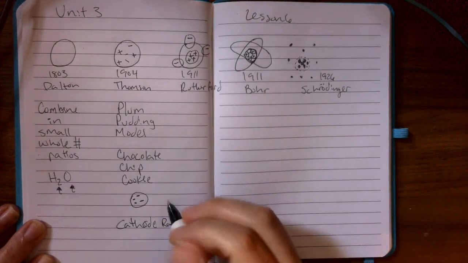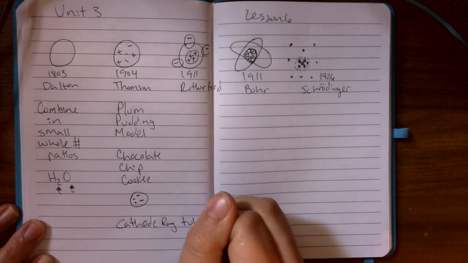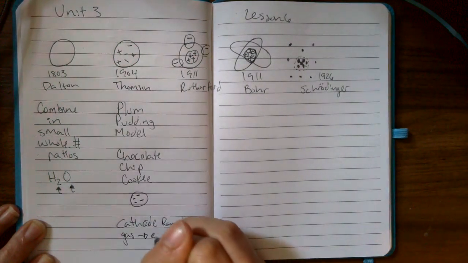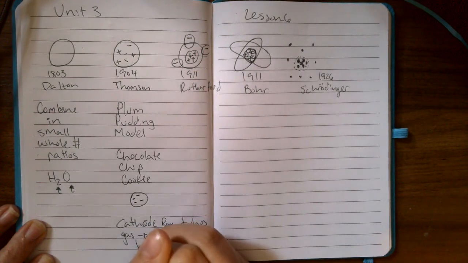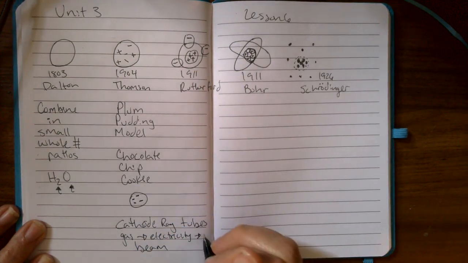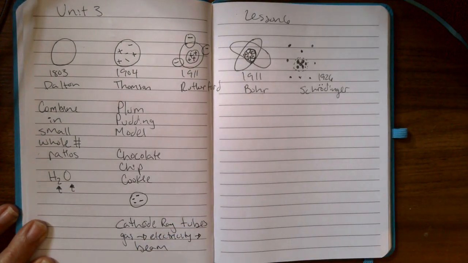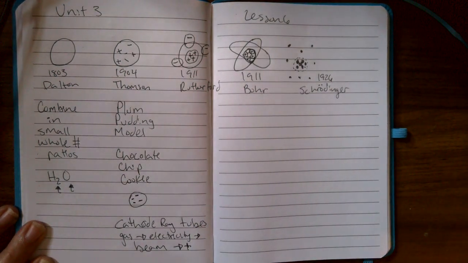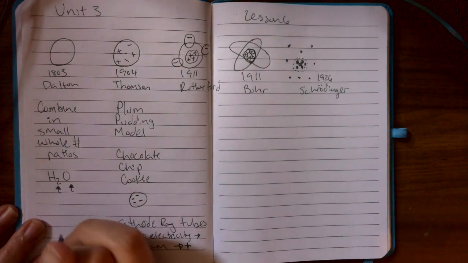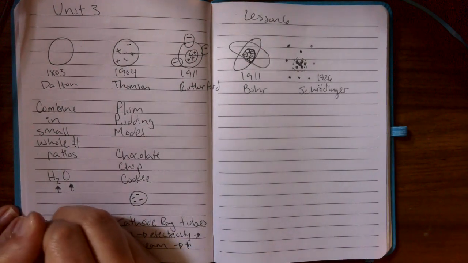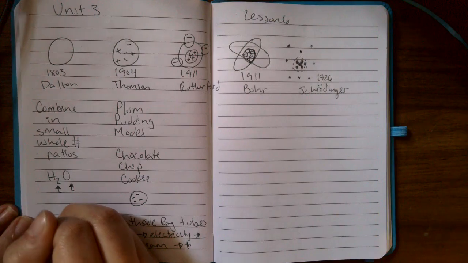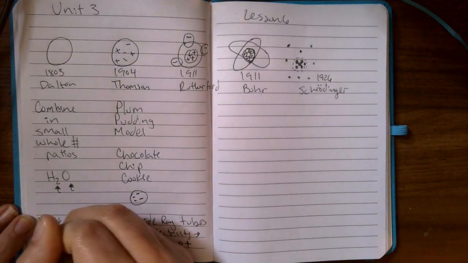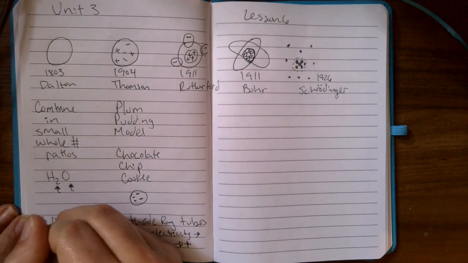He found this out using something called cathode ray tubes, which are just filled with gas that we put electricity into. Forms a beam, and then that beam was attracted to the positive side of the tube when they had like a magnet held up to one side that was positive or negative. So remember, this is important because we're going to talk a lot about like charges repelling each other and opposite charges attracting.